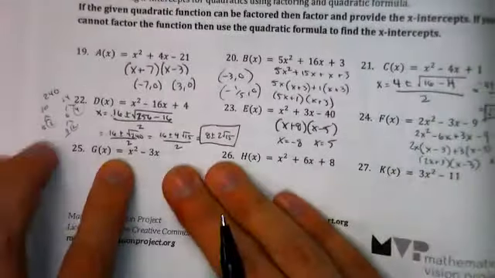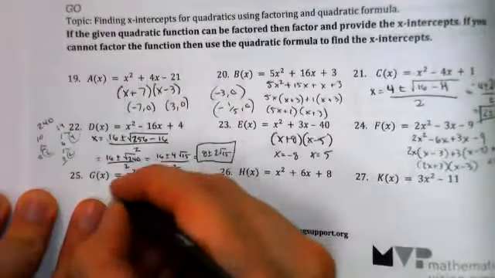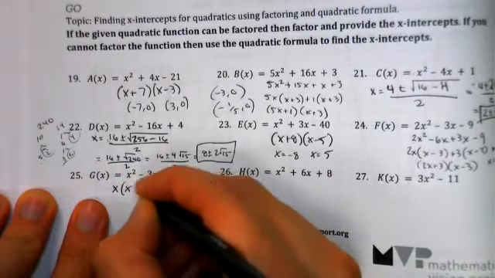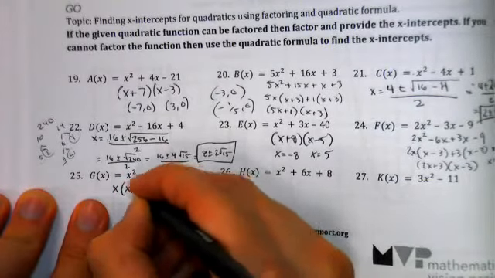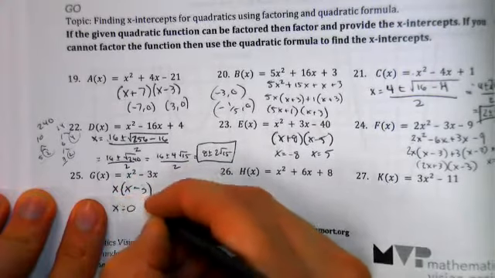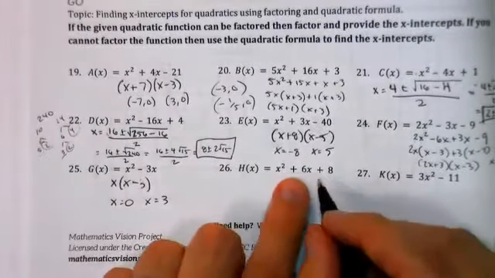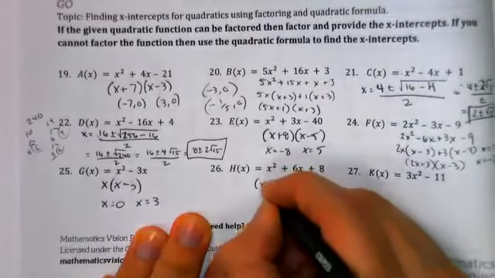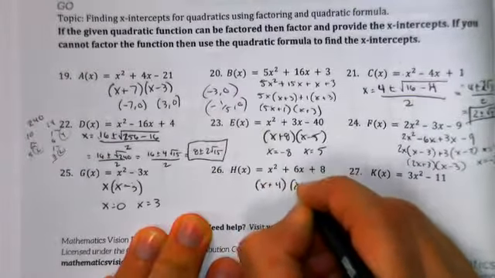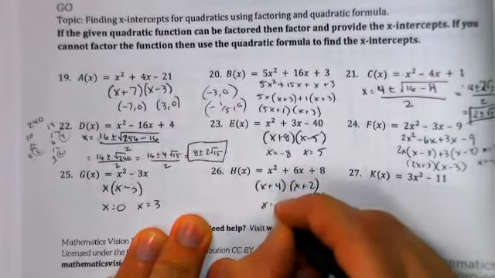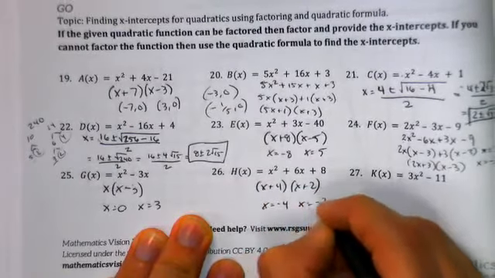Okay, over here, number 25, this one's super easy to factor. You can just factor x, and that gives you x times x minus 3. So x can equal 0 or x can equal 3. 4 and 2, x plus 4 and x plus 2. So x can equal negative 4 and x can equal negative 2.